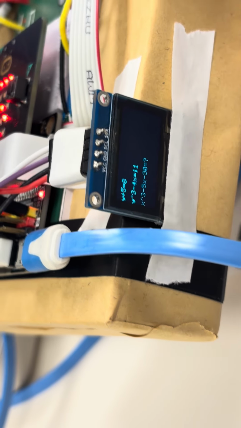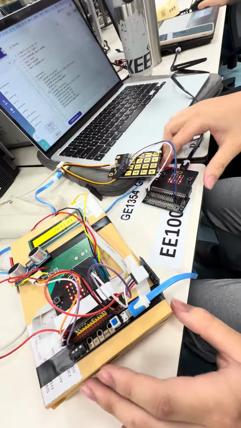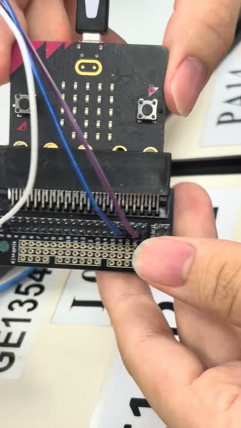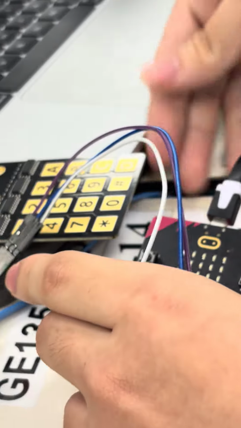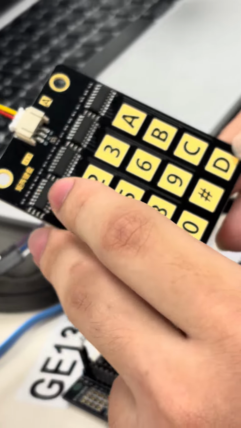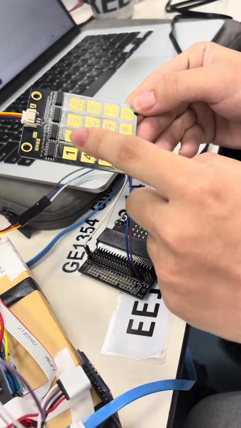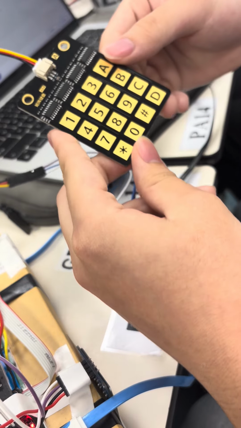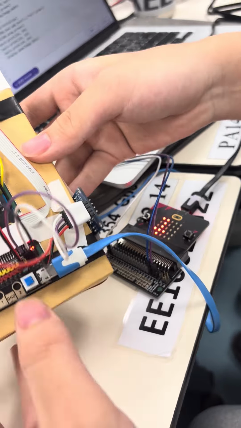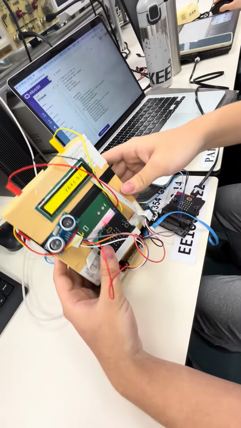And now I will tell you, the password is 14. So that's here. And then we can press the password, 1, 4, and then confirm it. Sorry, let's try again.